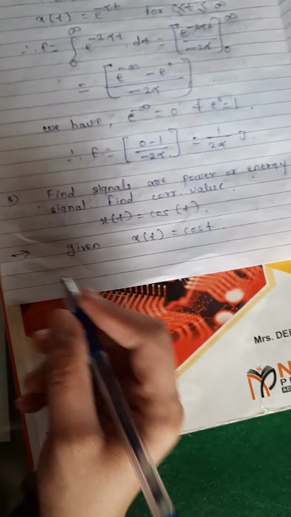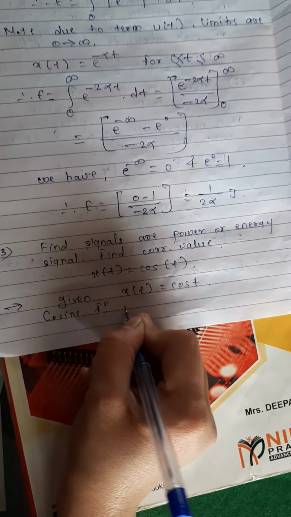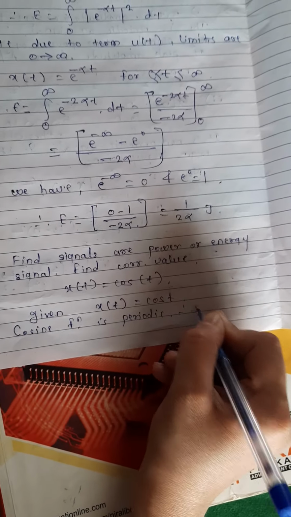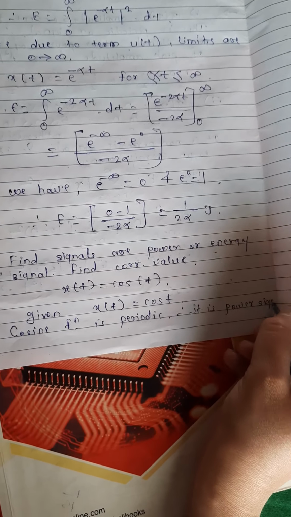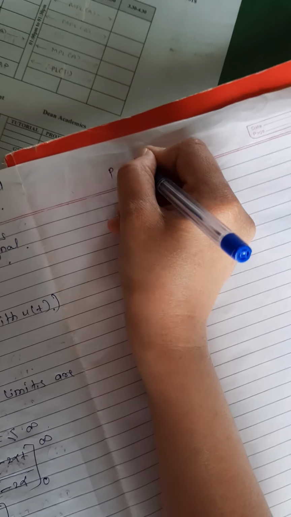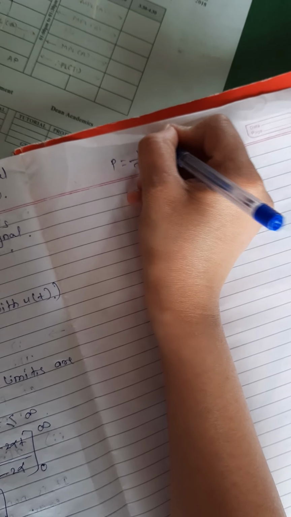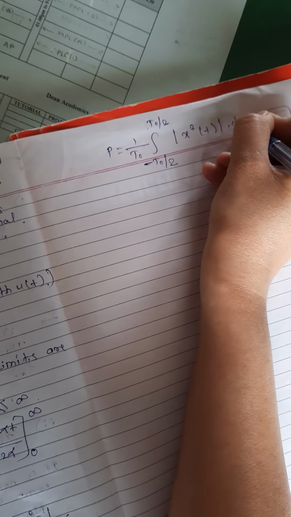Now the cosine function is periodic, so the signal is a power signal. We write here cosine function is periodic, so it is a power signal. Now P is equal to 1 by T0 integration minus T0 by 2 to T0 by 2 x square of t into dt.